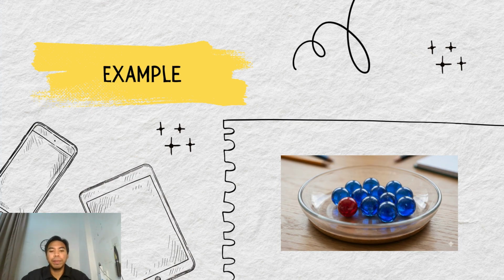So here is an example when the teacher gives the students a plate of marbles with blue and red colors. We can see the blue color has nine marbles, and the red one has only one marble. But the student always says the chance of getting red or blue is 50-50, even though the chance to get the red one is 1 over 10. But the students all have the same idea, which is 50-50.